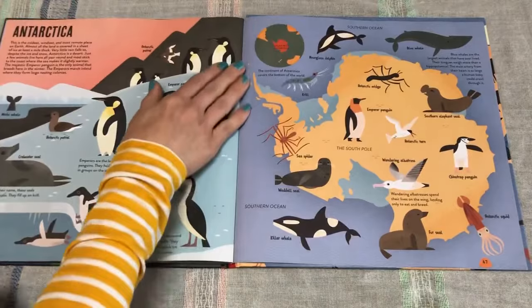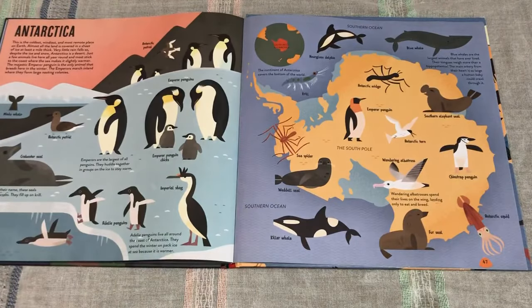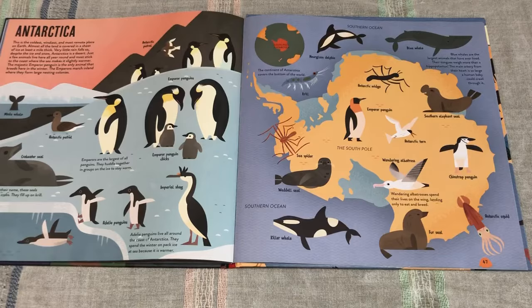In Antarctica, this is the coldest, windiest, and most remote place on Earth. Almost all the land is covered in a sheet of ice at least a mile thick. Very little rainfall, so despite the ice and snow, Antarctica is a desert.